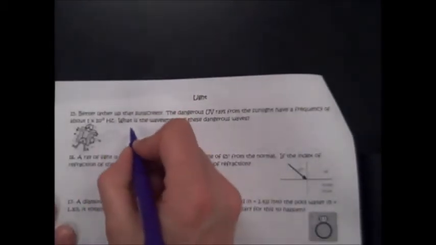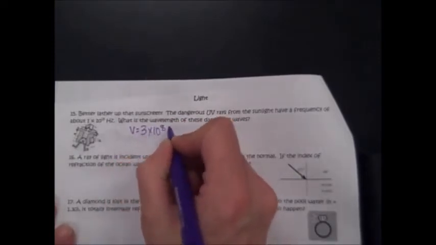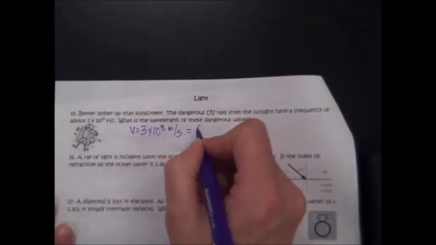For the light section, you do need to remember that all electromagnetic waves travel at a speed of 3 times 10 to the 8th, and that v equals f lambda still applies, so you can solve that then for the wavelength. For number 16, it's using Snell's law, n1 sine theta 1 equals n2 sine theta 2.